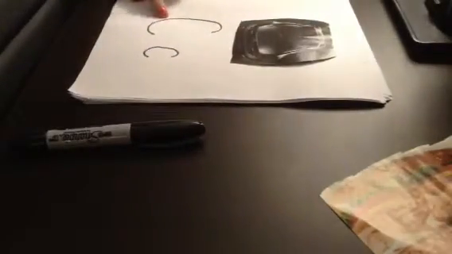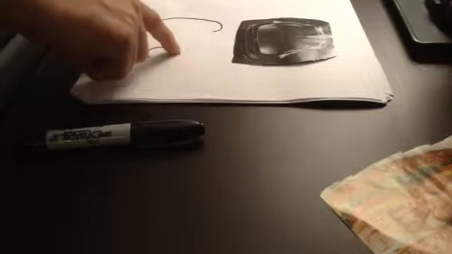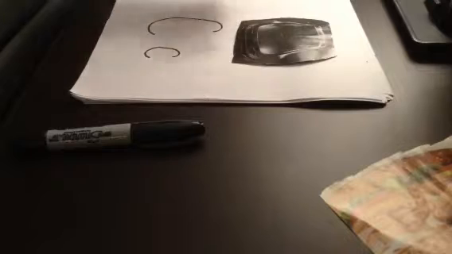Okay, what's that letter? C. Go ahead and trace it. What's that a picture of? Car. What's the beginning sound for car? K. Good job. What's that letter? D. Go ahead and trace that D. And what's that a picture of? Dog. What's the beginning sound for dog? D. Good.